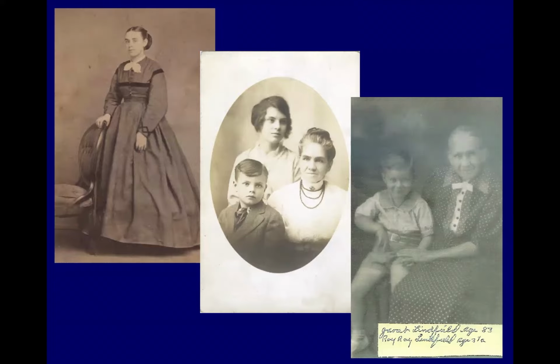So the photo in the upper left is of Janet Craig. I can see her as a young woman, and I could follow her throughout her life. So I can see her as a mother with her son and her daughter. And I can see her as a grandmother with her grandson who looks identical to his father. It's almost eerie, it looks like the same child, but it's father and son.